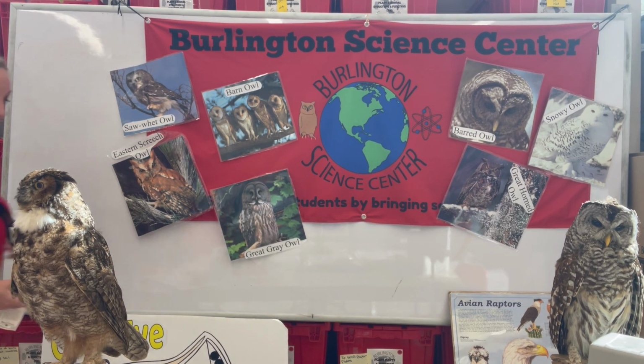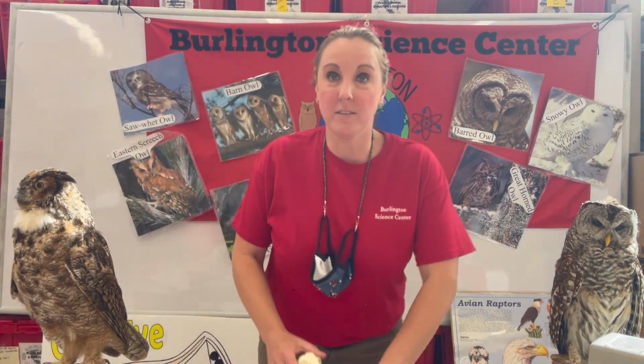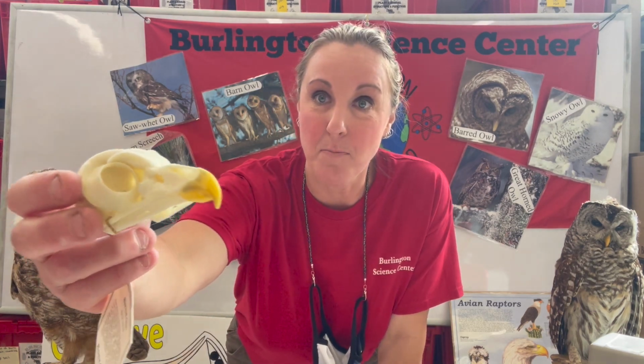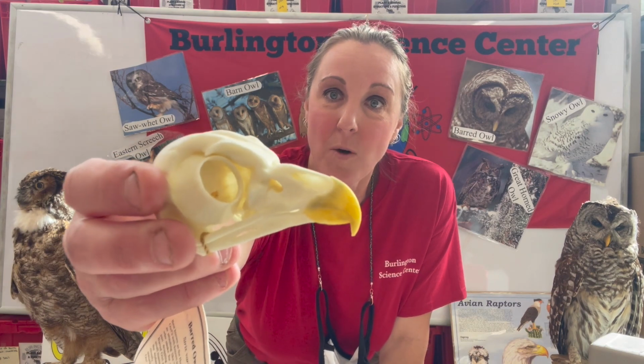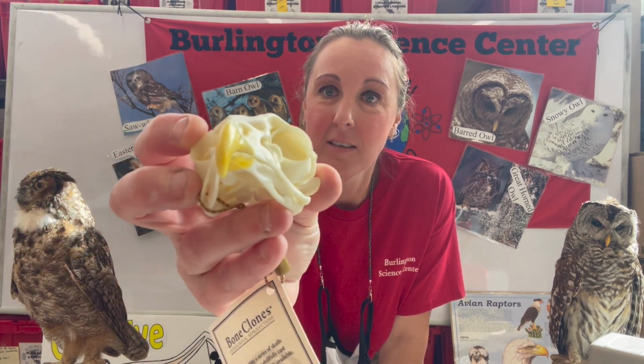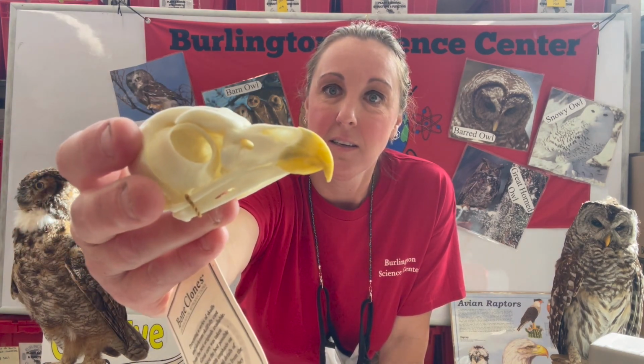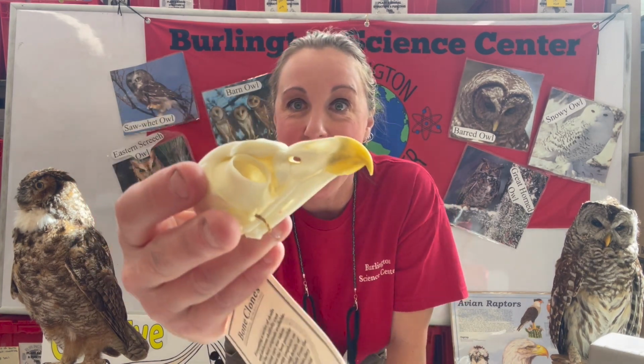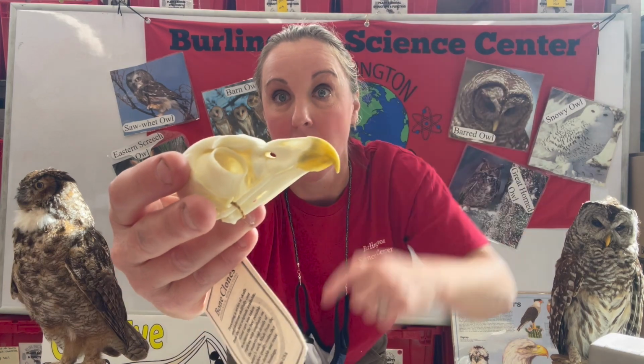The part of the owl that uses to eat. What do owls use to eat? Any ideas? That's right, they use their beak. Now, I'd like you to observe this model of an owl skull. What do you notice about its beak? It's very sharp, pointy at the end, and it's curved like a hook.